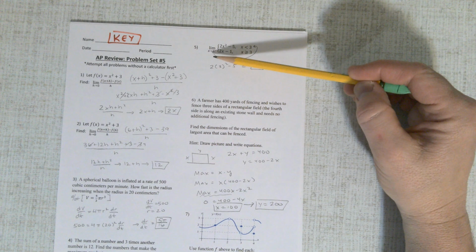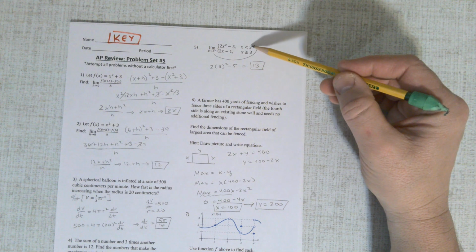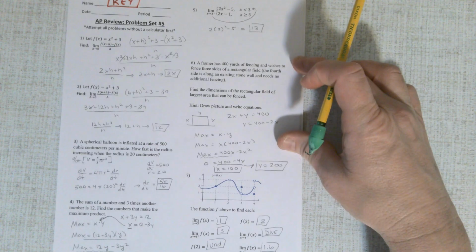The limit, 3 from the left side, the smaller side, so that means I'm just using this, and I can just use direct substitution there.